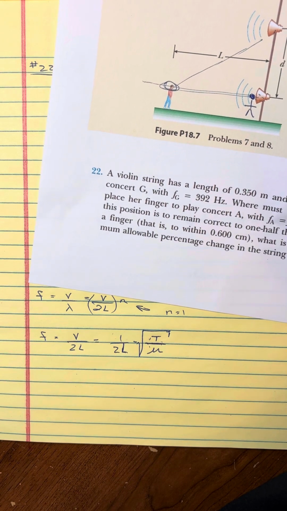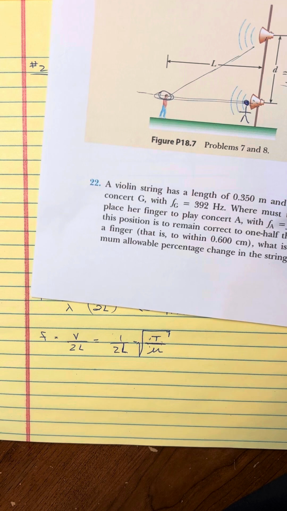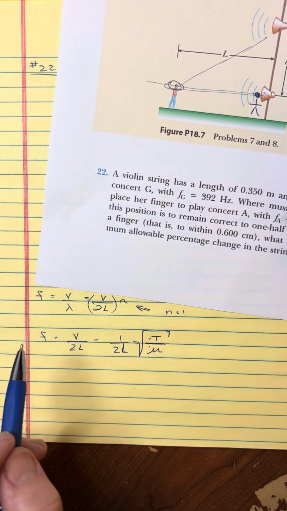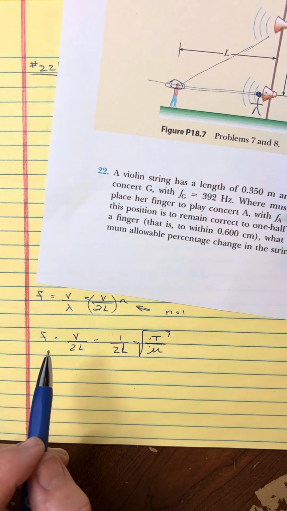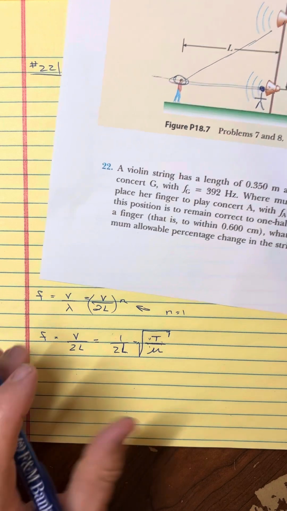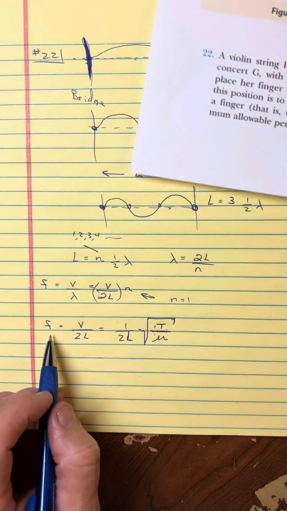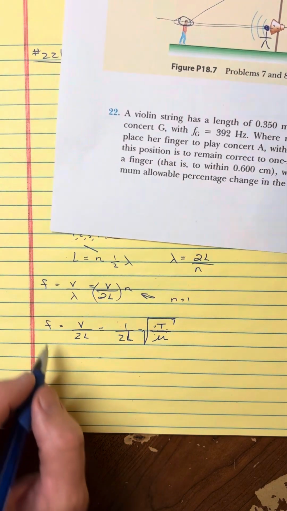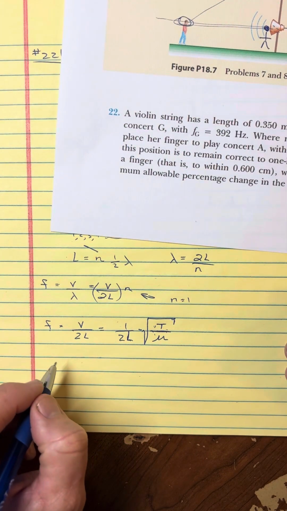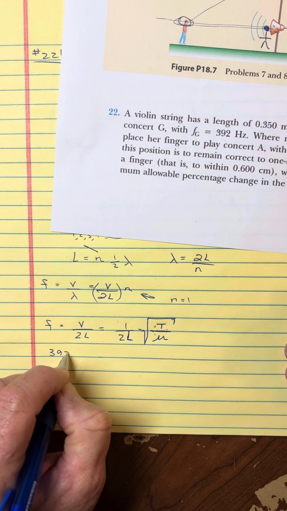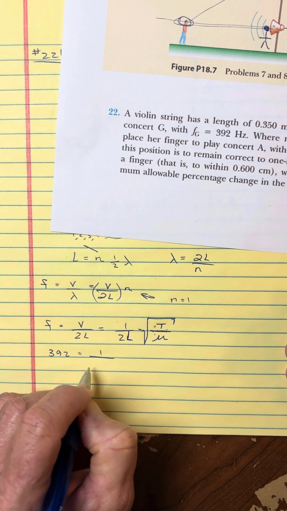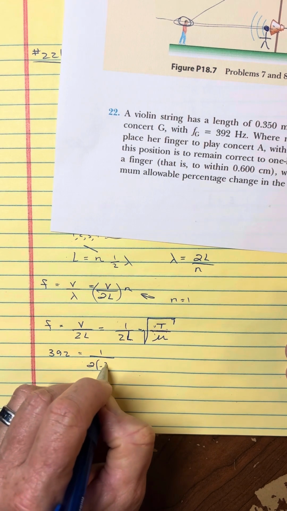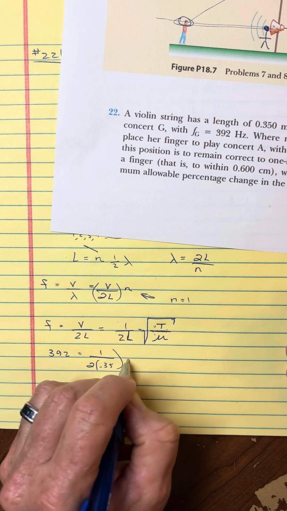And of course, they did not give me the tension or the mass density for this problem, but they did say the string was tuned to a G. So if we take that, we could say the frequency is 392, and the length of it is 0.35 meters.